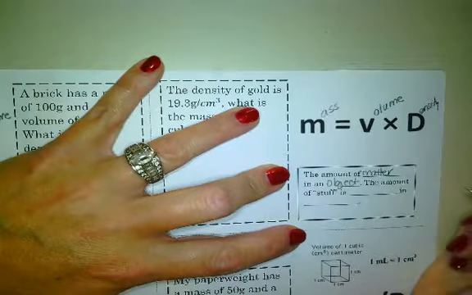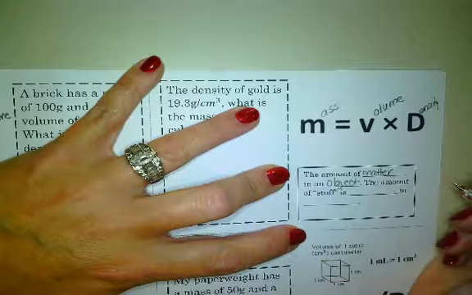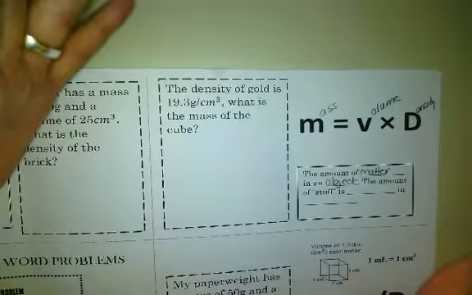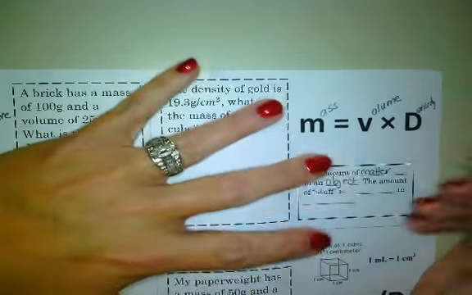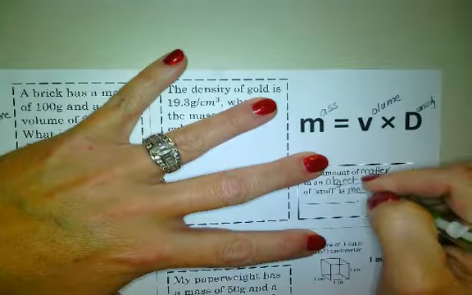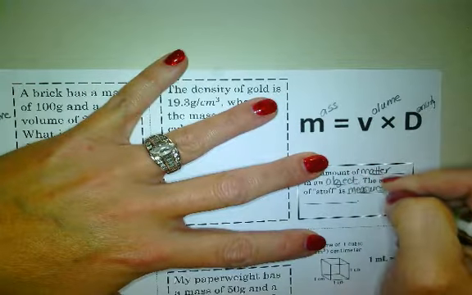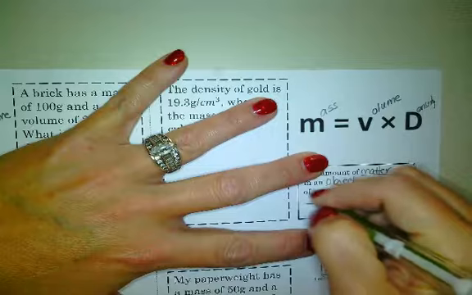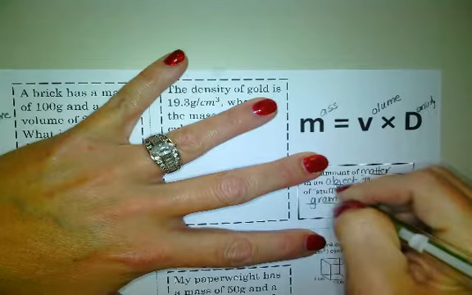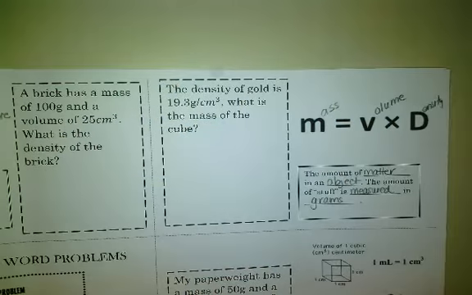So it's the amount of matter in an object. And the amount of stuff is measured in grams. Okay? So mass is always measured in grams. It's the amount of matter in an object. The amount of stuff or matter is measured in grams.